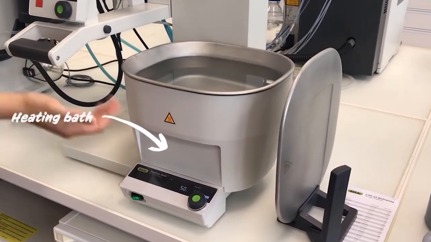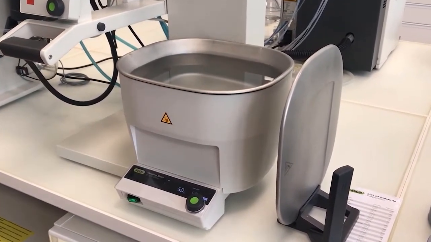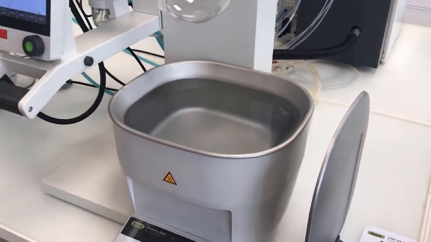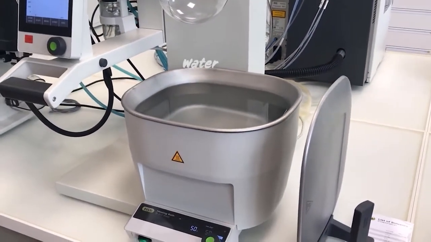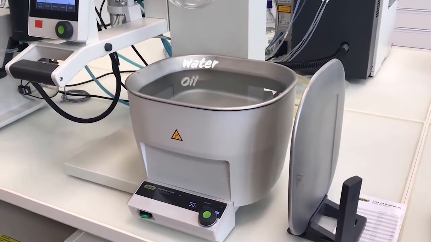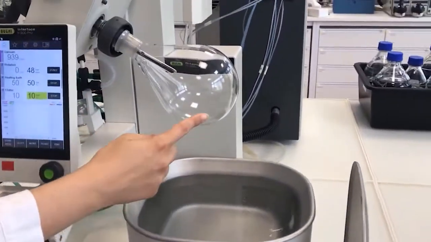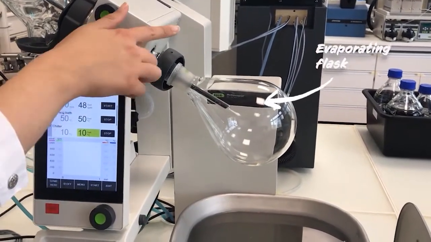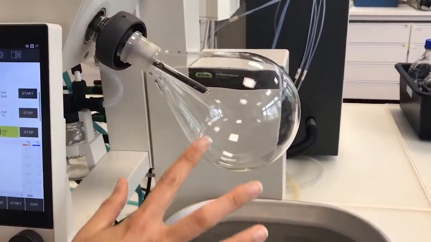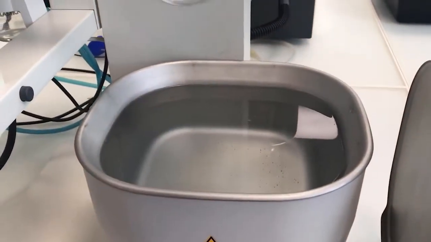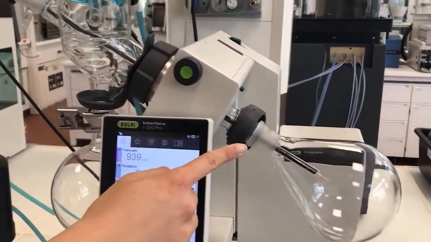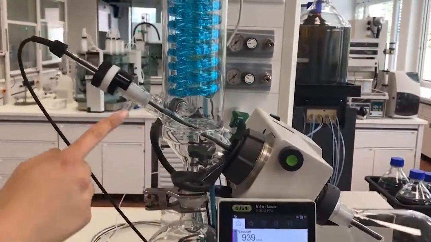Firstly, let's have a look at the heating part. This part consists of a heating bath and a heating medium, the latter being either water for moderate heating temperatures or oil for temperatures above 100 degrees. The flask with your sample, to which we will come later, will be attached to the glass joint and submerged into the heating medium. Upon reaching the lowered boiling point, the vapor will then travel through the vapor duct into the condensation area.